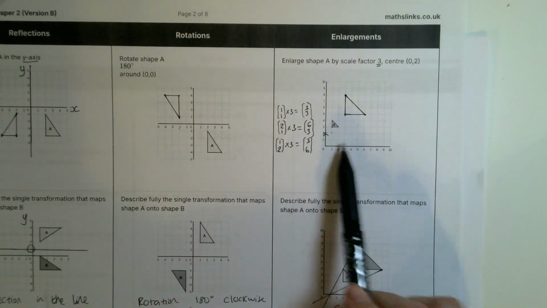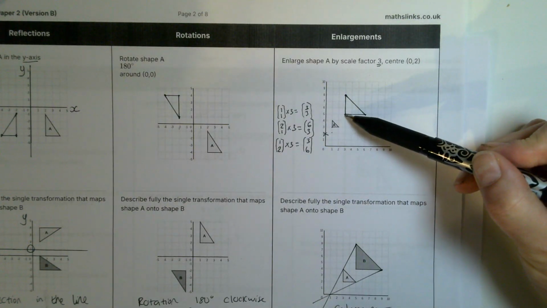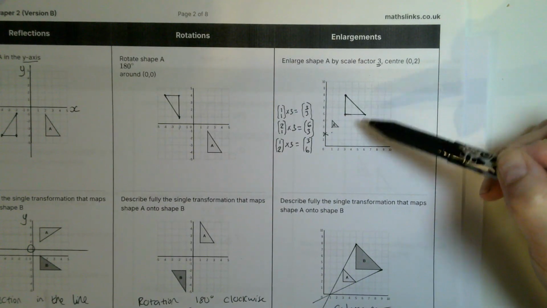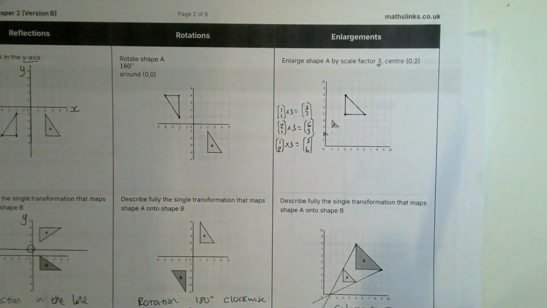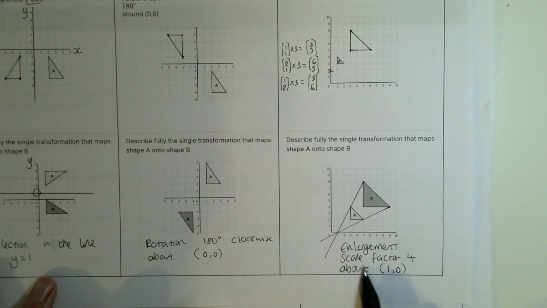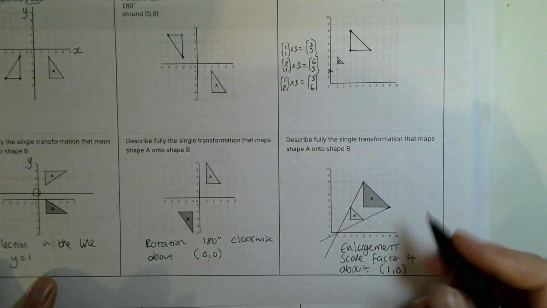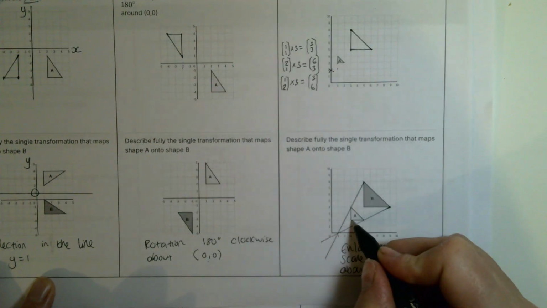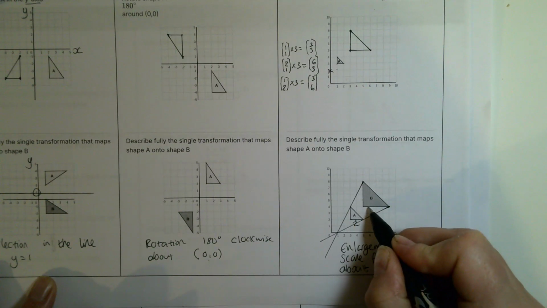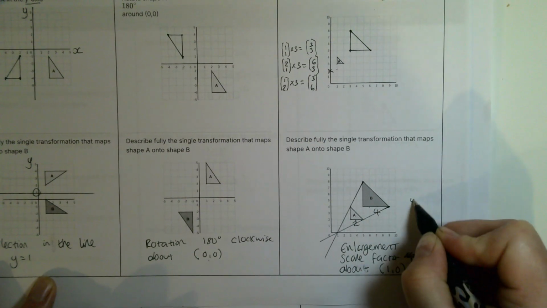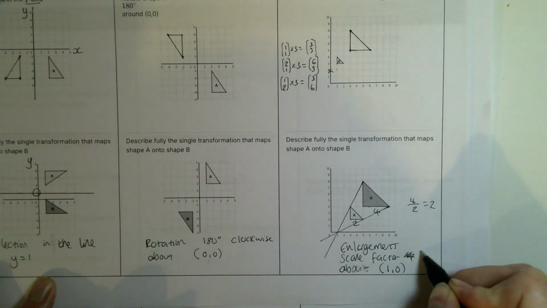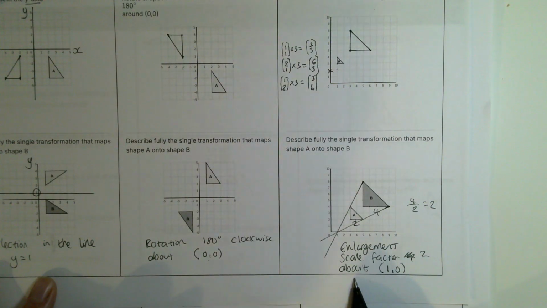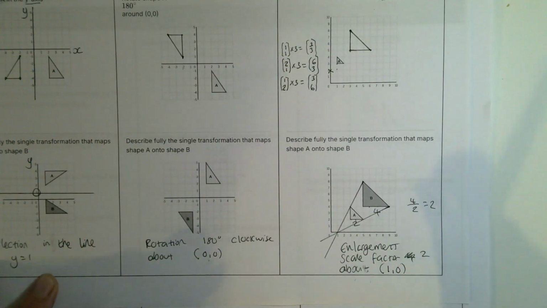And then for this one, it ended up looking a bit like this at coordinates 3, 5, 6, 5, and 3, 8. And this was an enlargement of scale factor, I don't know why I put 4, I don't think it is a 4. 1, 2. 1, 2, 3, 4. I forgot to do the division. So a scale factor of 2 about the coordinate 1, 0.